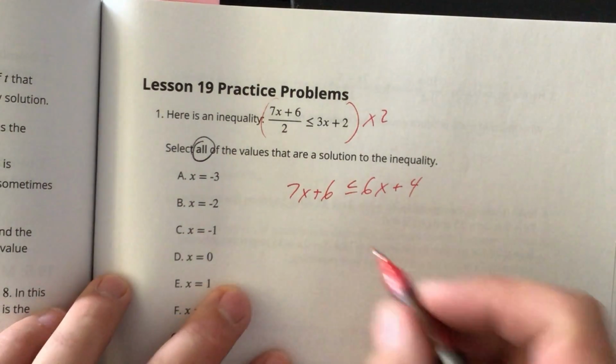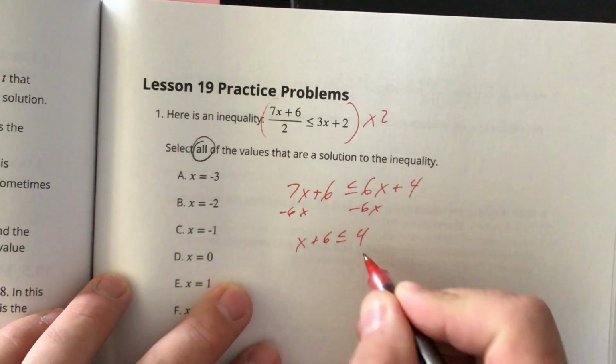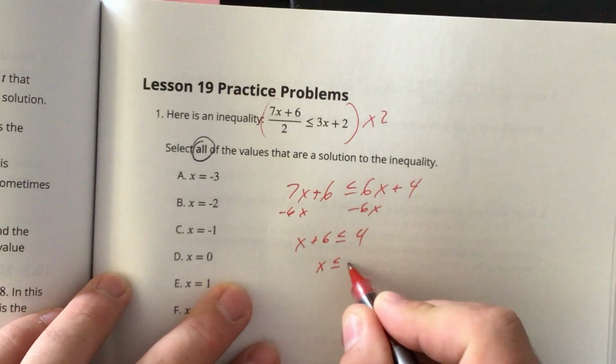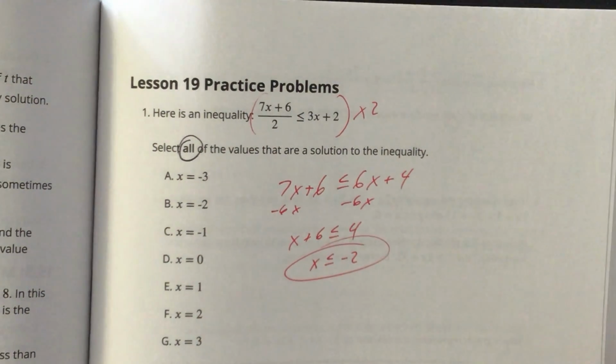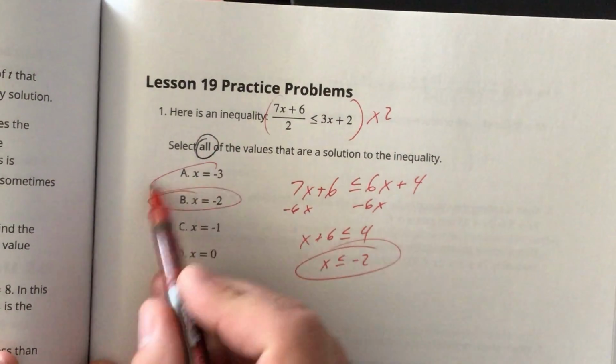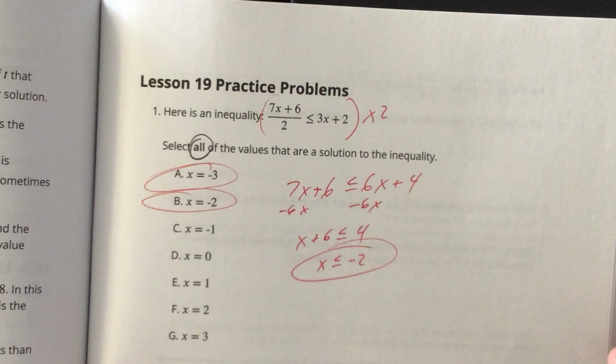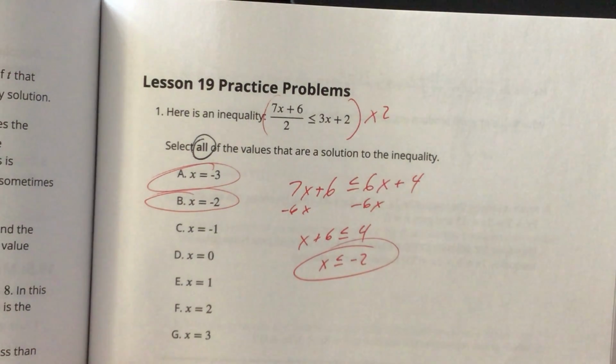Going to subtract 6x from both sides. Get x plus 6 is less than or equal to 4. Subtract 6. And I'm looking for all the numbers that are less than or equal to -2, which are just those two. Wait, not C? Not C. -1 does not work. It worked. It shouldn't.